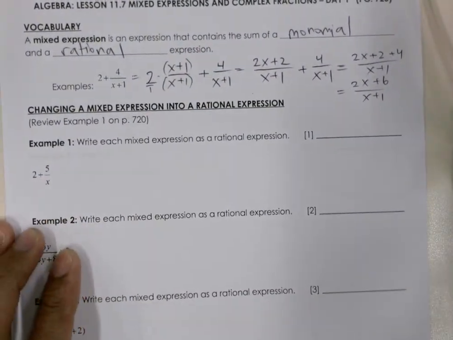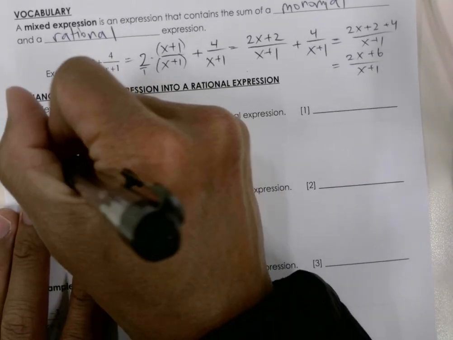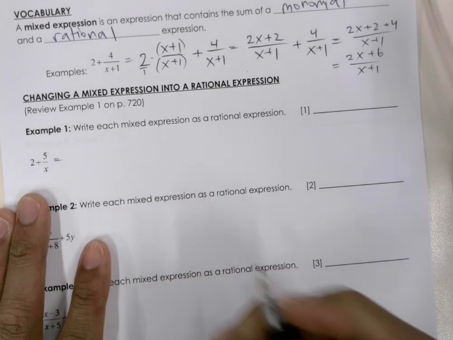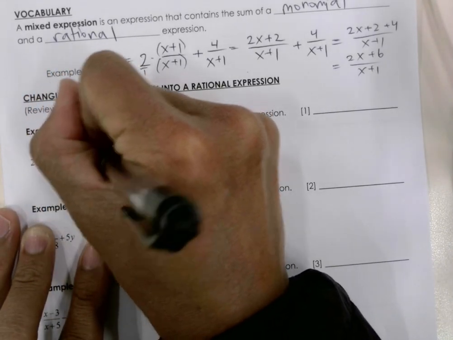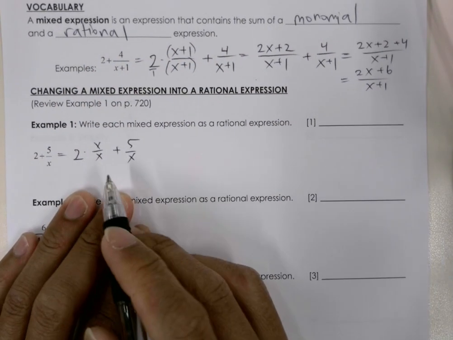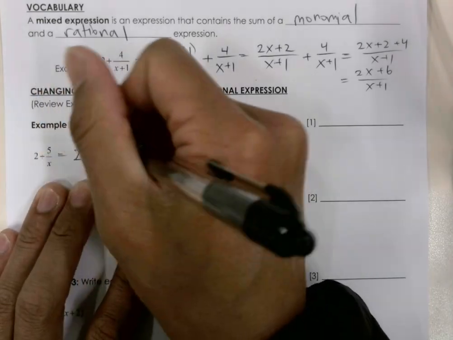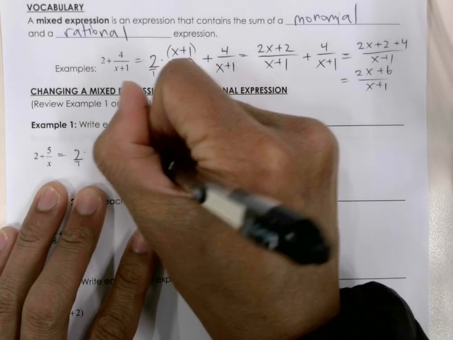Let's go ahead and do a couple of examples. We have this one here. What are we going to do? We're going to multiply the 2 by x over x, denominator over denominator. So it's going to be 2 times x over x plus 5 over x. How do we multiply 2 times x over x? Well, we put a 1 under the 2 and multiply straight across.